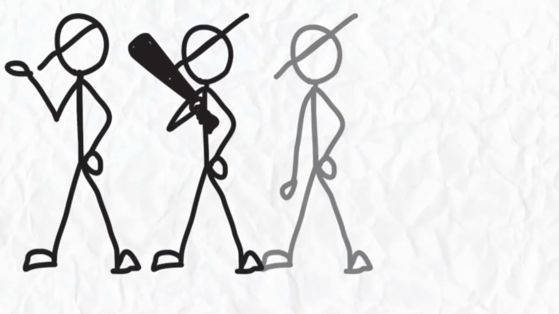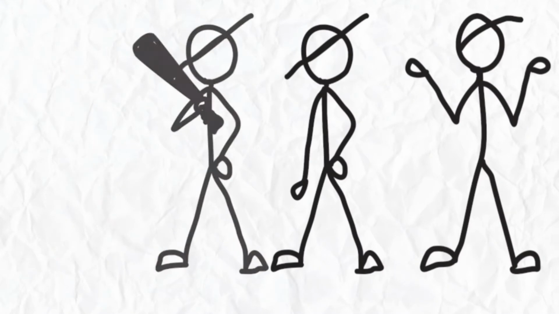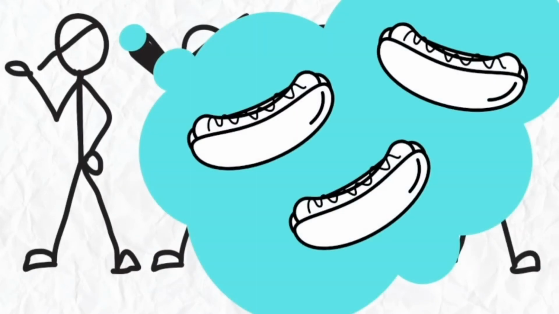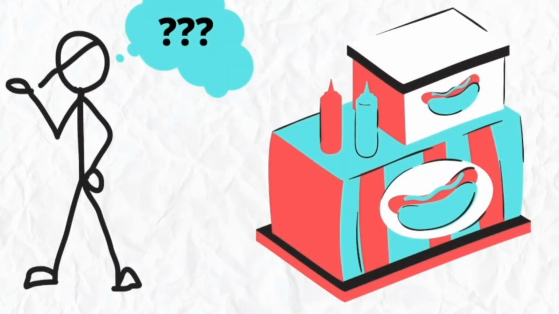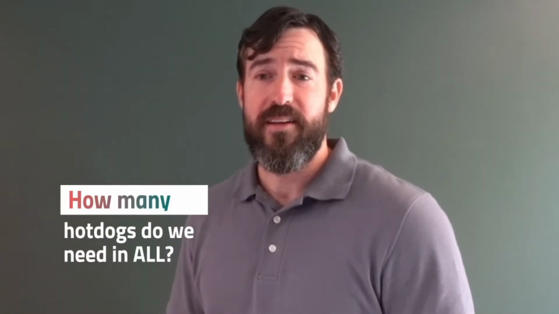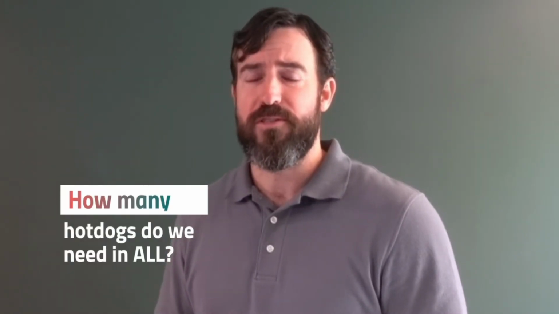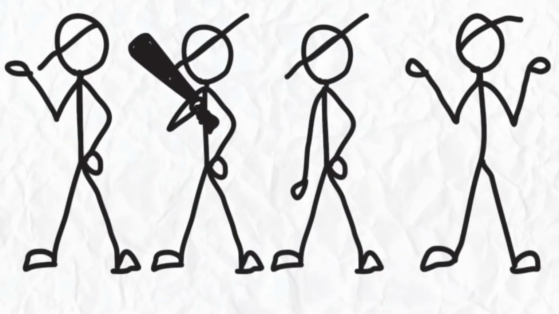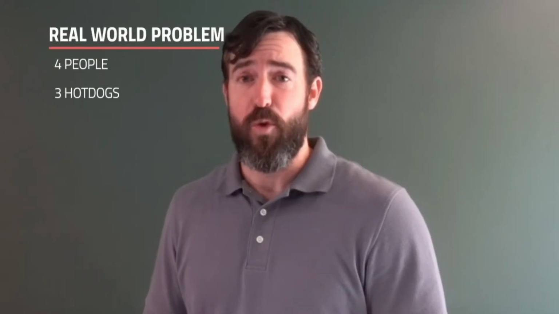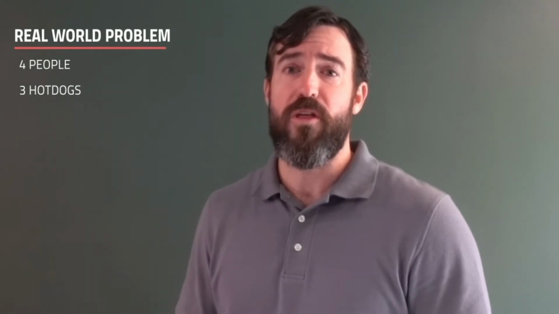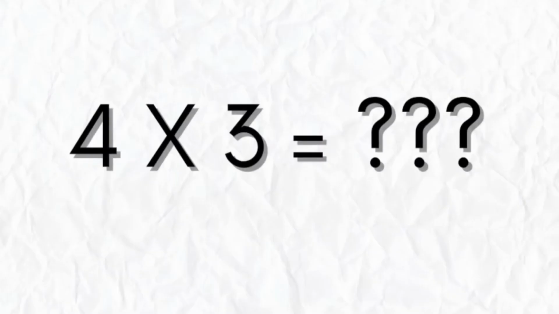Let's review equal groups with a real-world situation problem before we move on to our new concept, arrays. My three friends and I were at a baseball game. We were all really hungry, so I decided to get each one of us 3 hot dogs. When I got to the front of the concession stand, I thought about how many hot dogs I had to order in all. So let's think. How many people are ordering hot dogs? I have my 3 friends plus myself. So that's 4 people. Each person ordered 3 hot dogs. So our multiplication problem is going to be 4 times 3 equals, product is unknown.